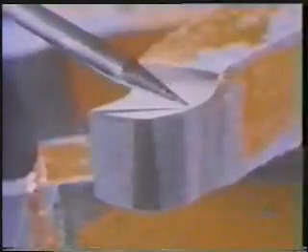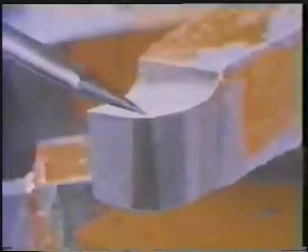It has two rake angles, a back rake down here and a side rake down here. A combination of these two produces a rake angle in this direction, the direction in which the swarf flows.